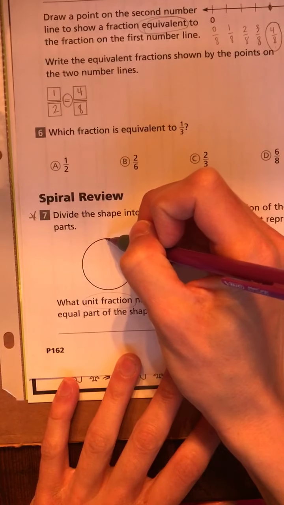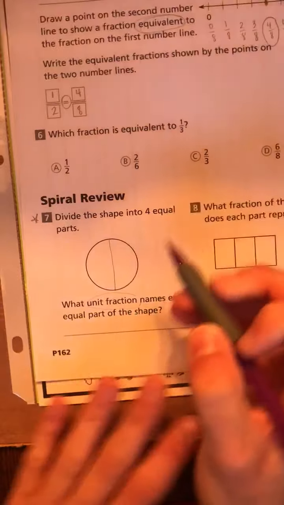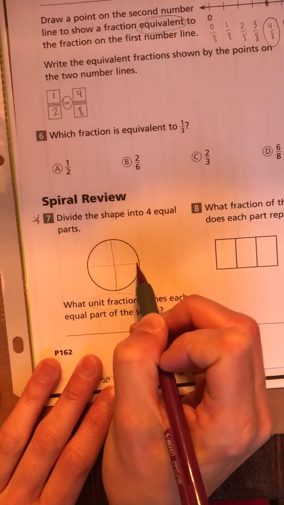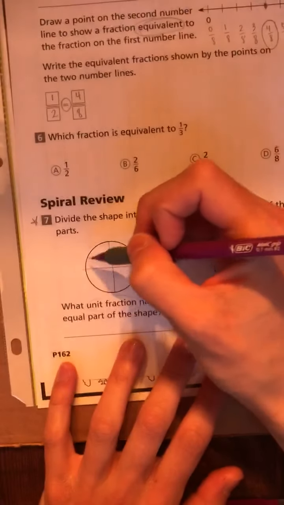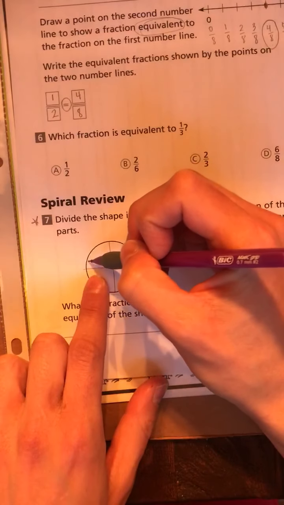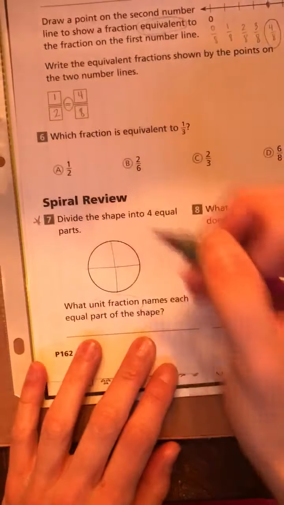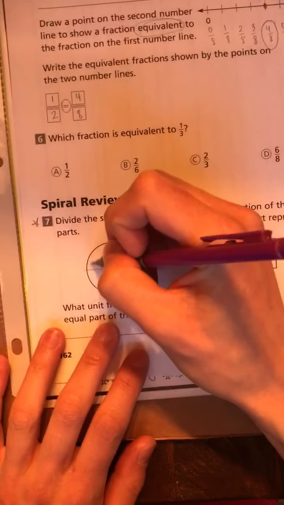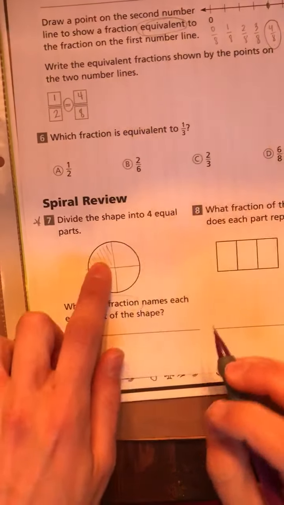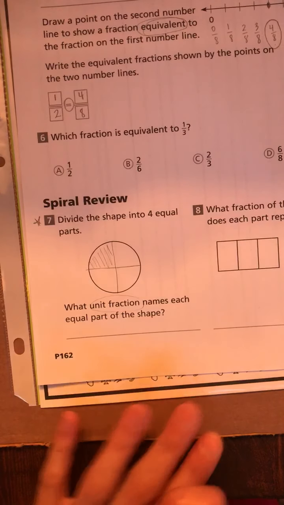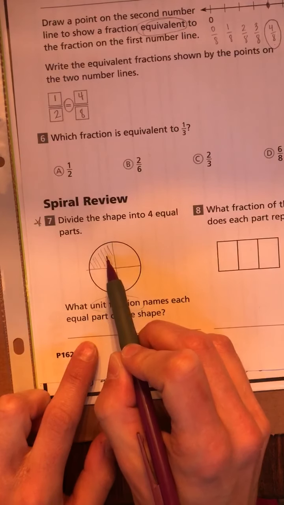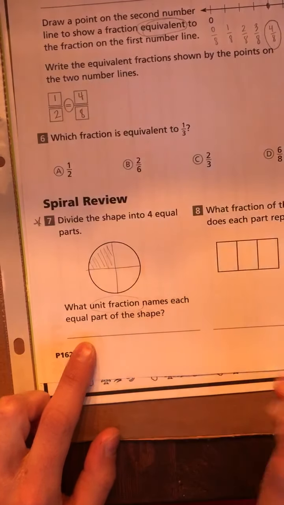So I can show you what I mean. So I'm going to divide my circle into 4 equal parts this way. The unit fraction tells what one of these parts is equal to. So if I shaded this part, what's that one part equal to? Great. So you want to write that fraction that represents this part on the line.